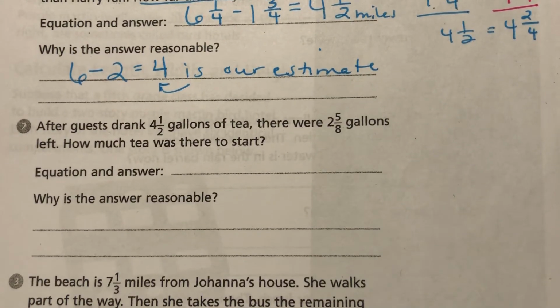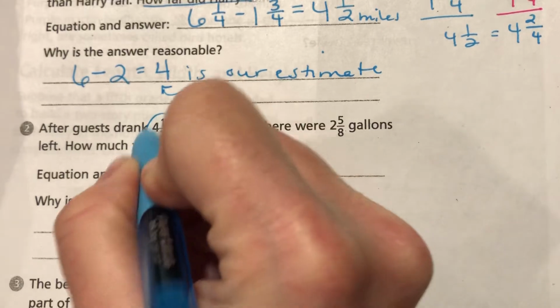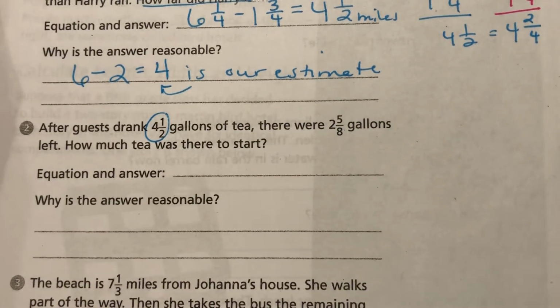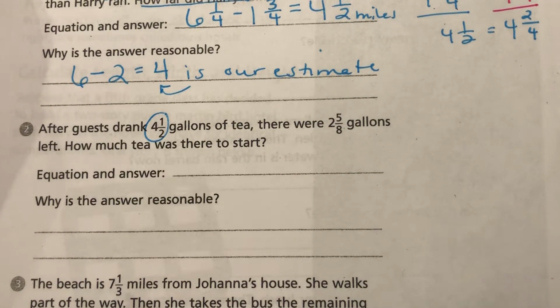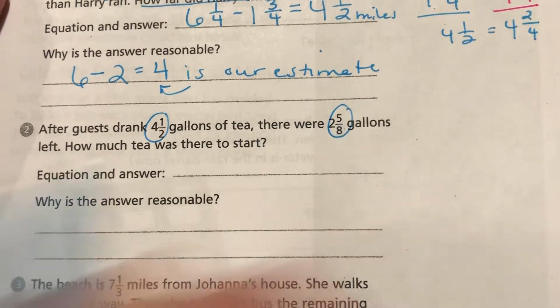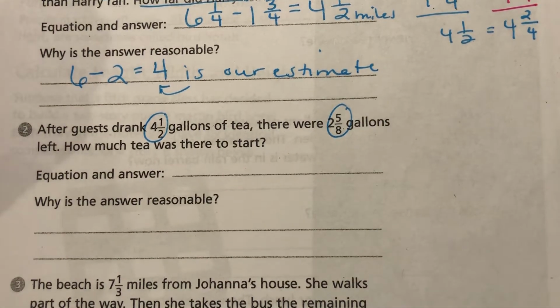Okay, let's do number 2. And we're not doing all the problems on this page. We're just going to do 1 and 2, and then we have a couple more on the next page. Hang in there. After guests drank 4 1/2 gallons of tea, hopefully there are a lot of guests there. It's a lot of tea. There were 2 5/8 gallons left. How much tea was there to start?